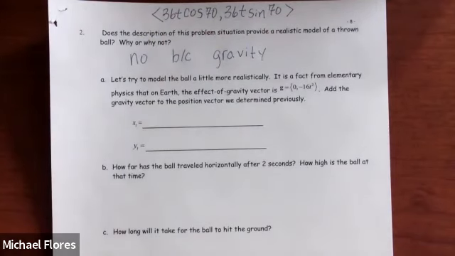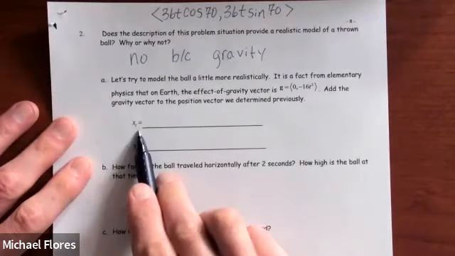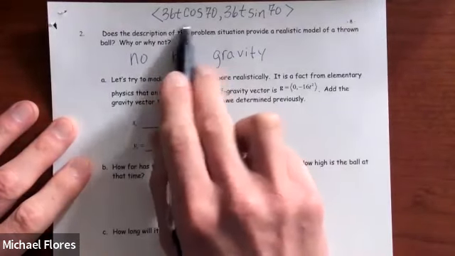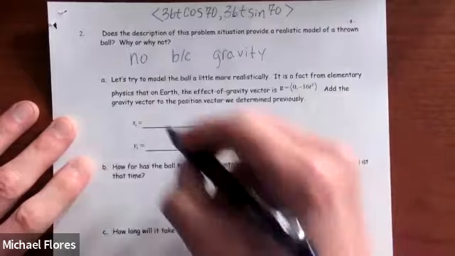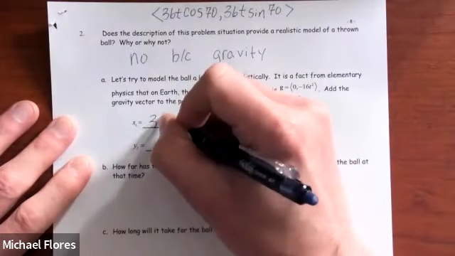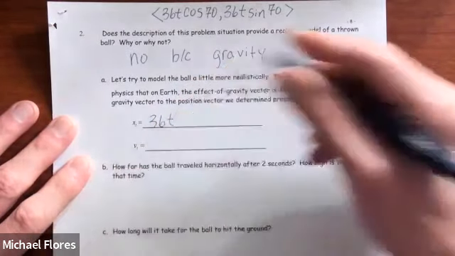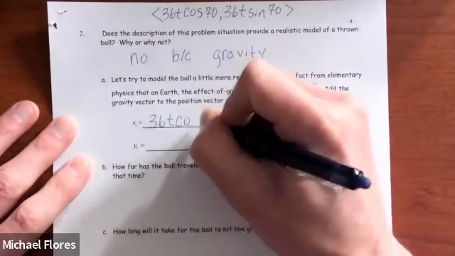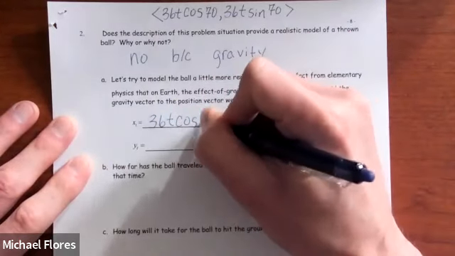It is a fact from elementary, my dear Watson, physics, that on Earth, the effect of gravity is that we add the gravity vector to the position vector we determined previously. Now your x, which is here, this is the horizontal effect. It's going to be the same: 36t cosine 70.